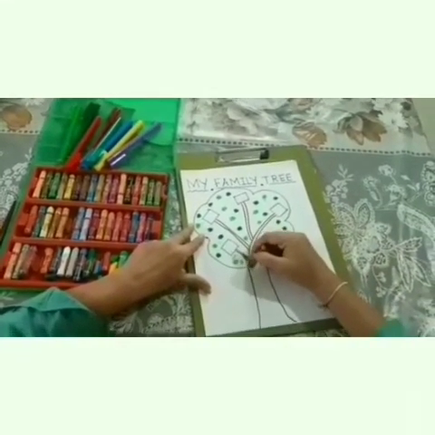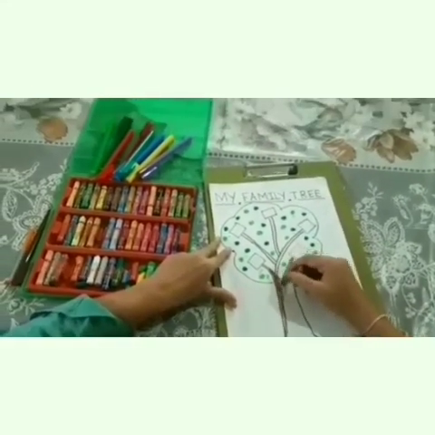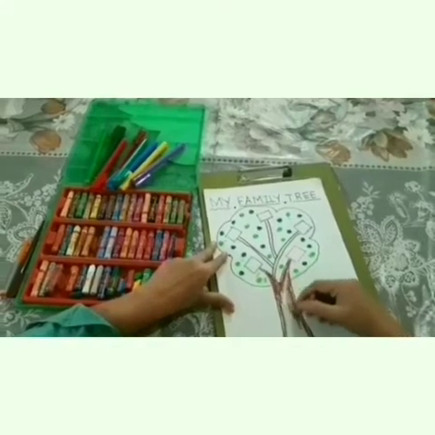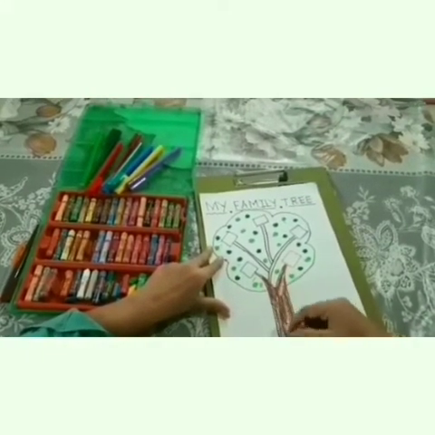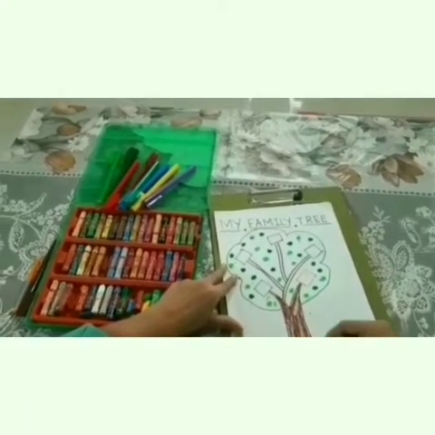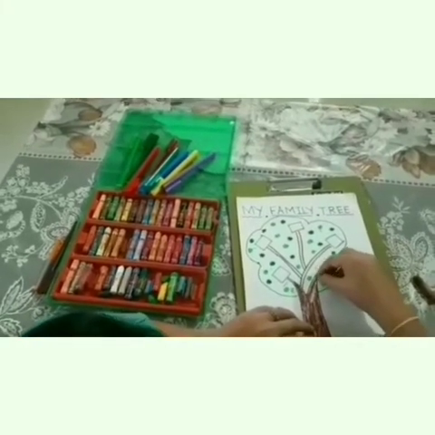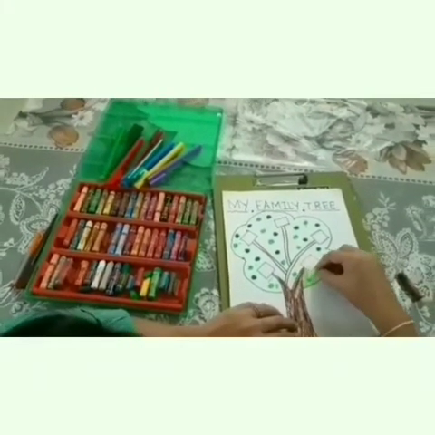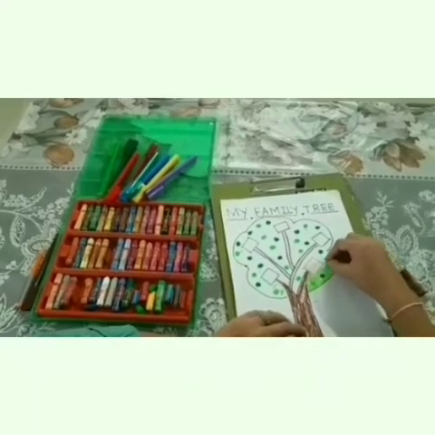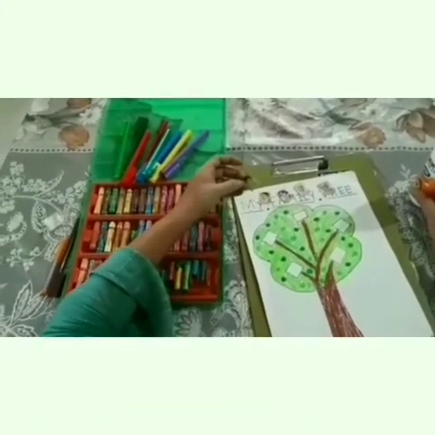Now we are going to fill brown color in the trunk of the tree like this. And light green color in the upper part of the tree. Now the tree is ready. Doesn't it look nice? Right?